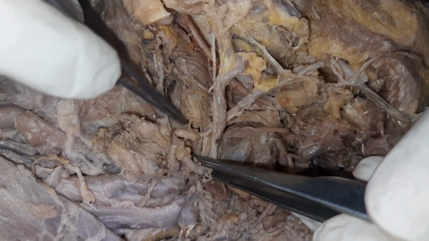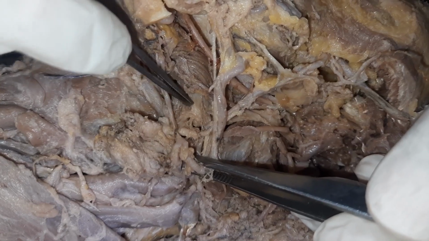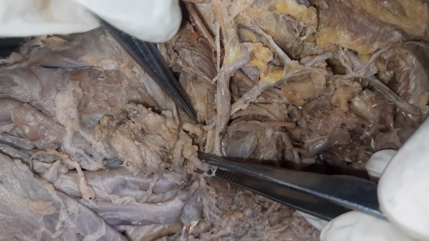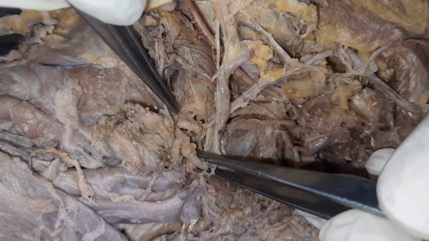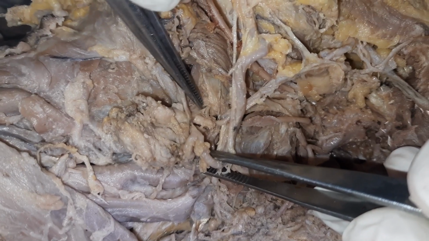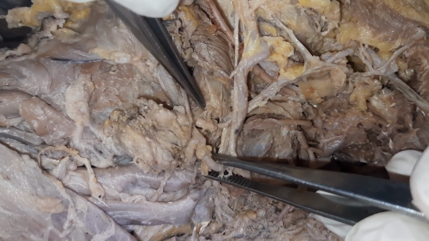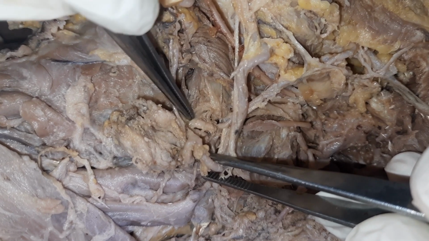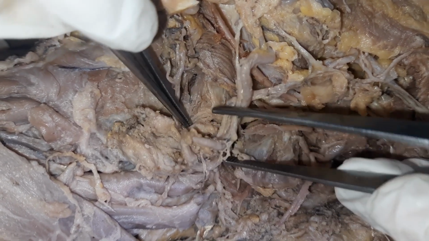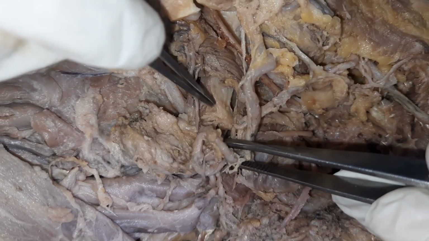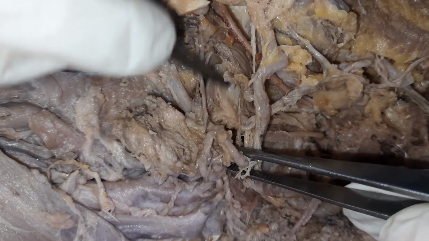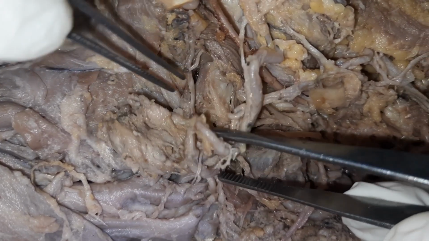Here you can see some roots which are arising from the lingual nerve, small roots here, which are going to supply the submandibular gland. Actually this lingual nerve will relay in a ganglion that is called the submandibular ganglion. Submandibular ganglion will supply the submandibular gland. After that again the lingual nerve will go anteriorly to supply the tongue and the sublingual gland.